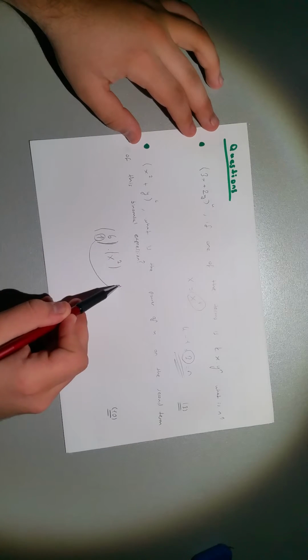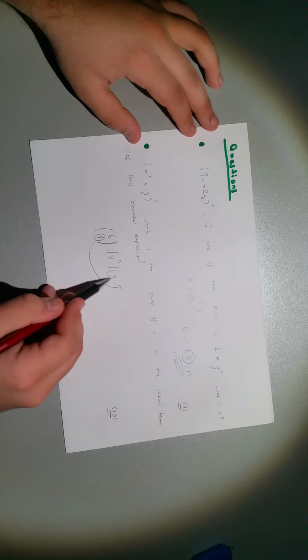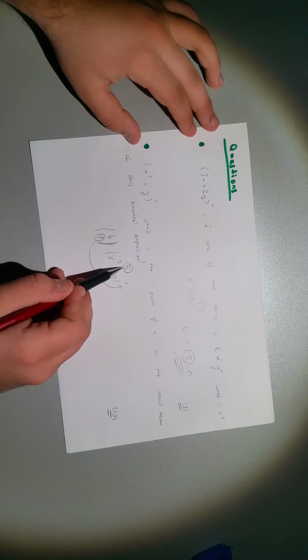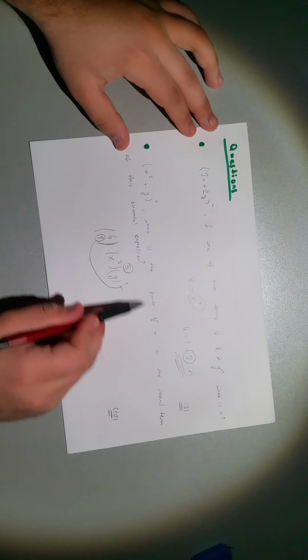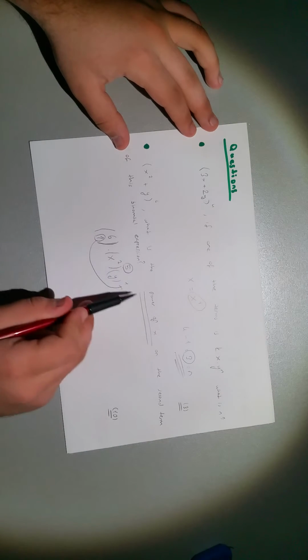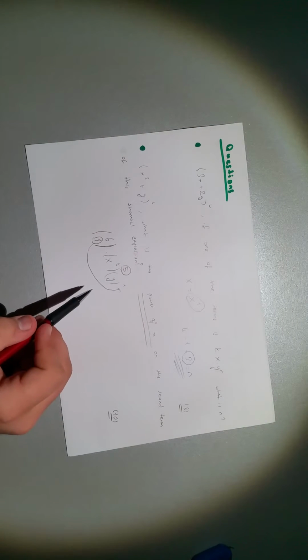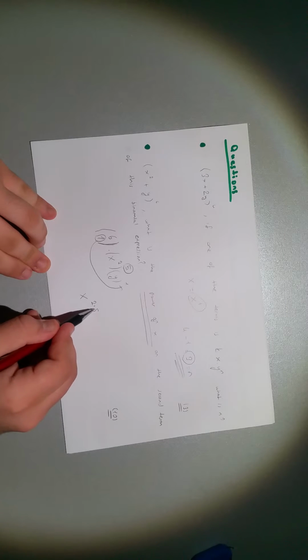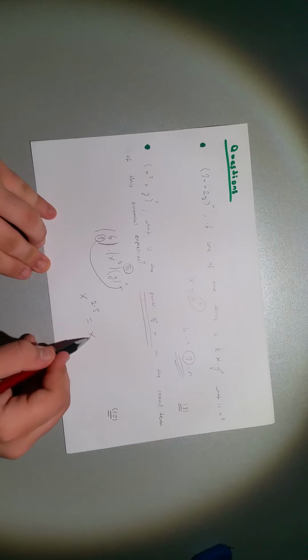This will go to the power of y 1, and this will be 5. The power of x is asked, so it will be 10.